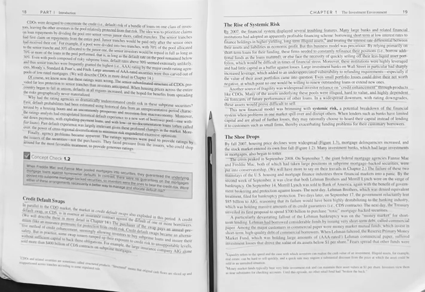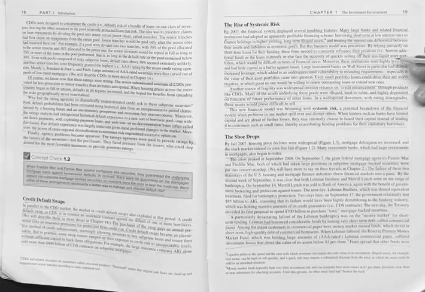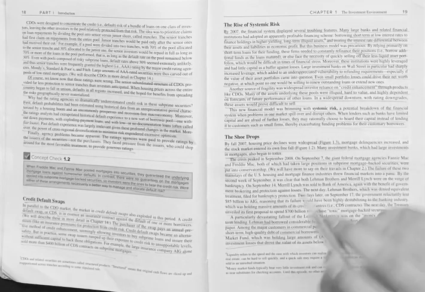But this business model was precarious. By relying primarily on short term loans for their funding, these firms needed to constantly refinance their positions, that is, borrow additional funds as the loans matured, or else face the necessity of quickly selling off their less liquid asset portfolios, which would be difficult in times of financial stress.